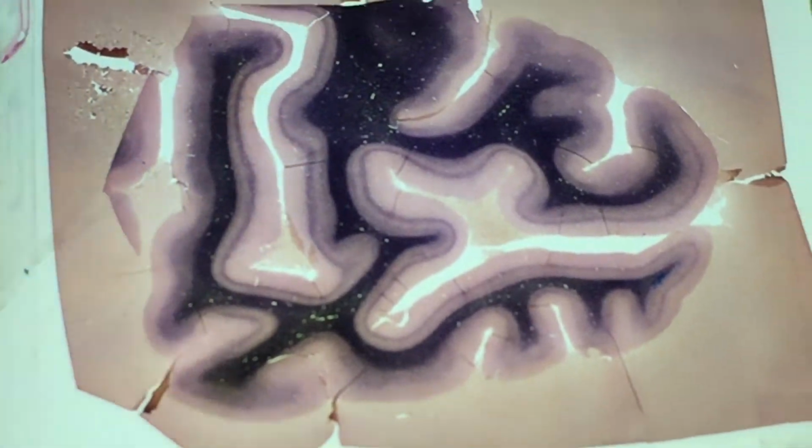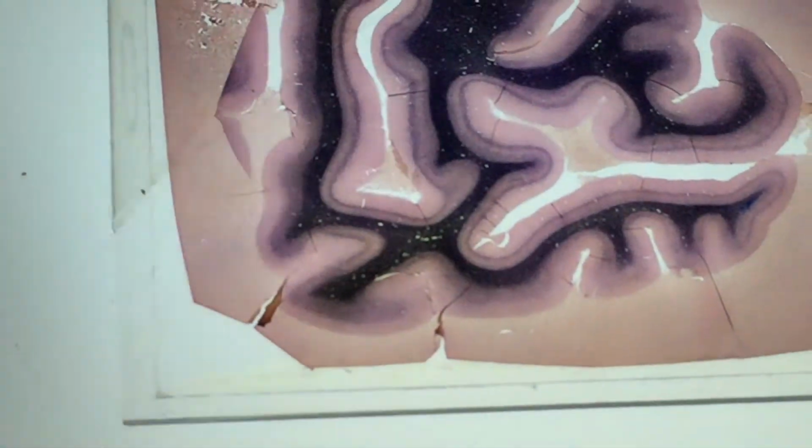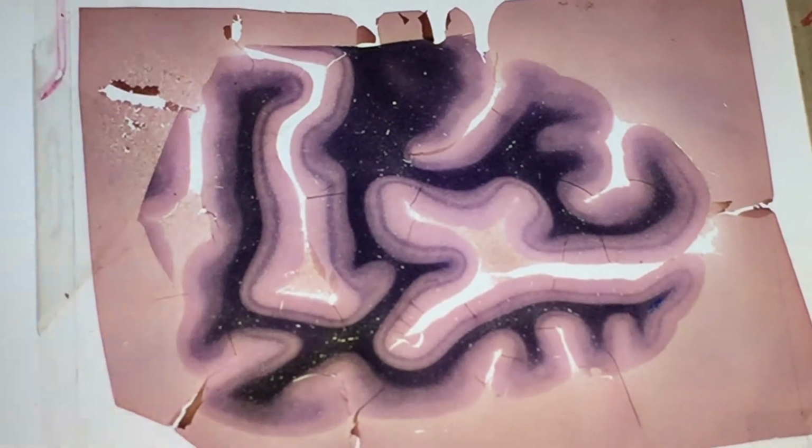So there's not that stripe right there. It's not on that side. Right. Secondary. Both of these sides would be secondary visual cortex. It's just because of the way this has been cut and all that.